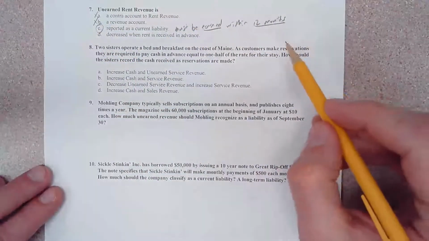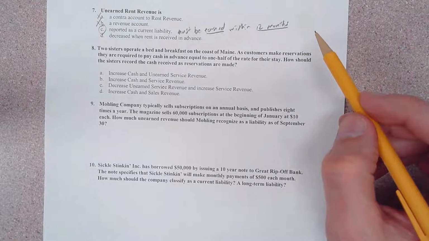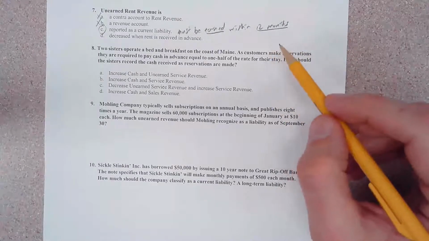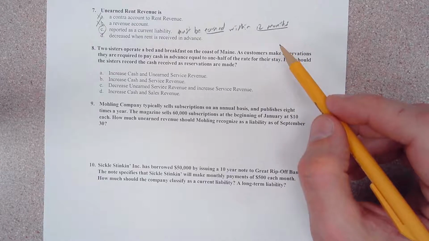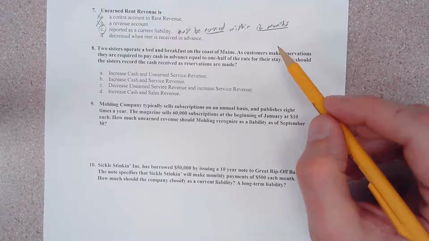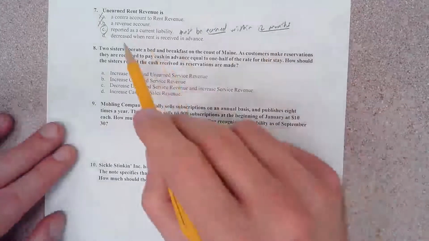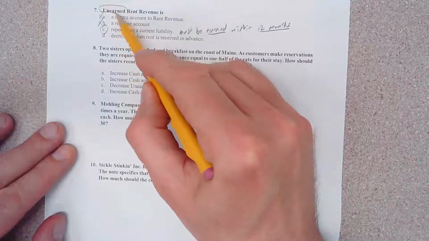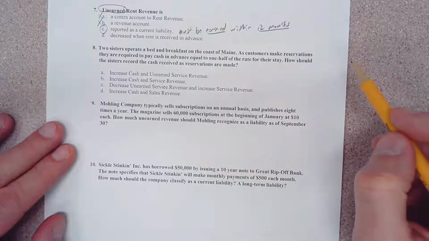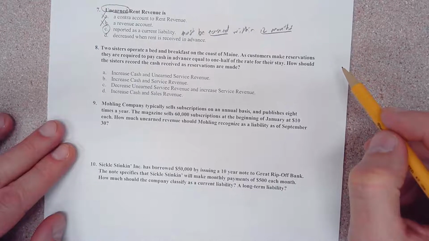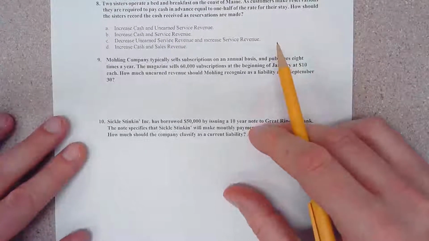So we want to understand what unearned revenue is. We have received cash or the promise to pay cash, but we have not yet earned the revenue. Therefore, when we have funds on hand that we have not earned, we have a liability to provide goods or services. So the key here is in this word unearned. If it's unearned, we have a liability, and in this case we have a current liability.